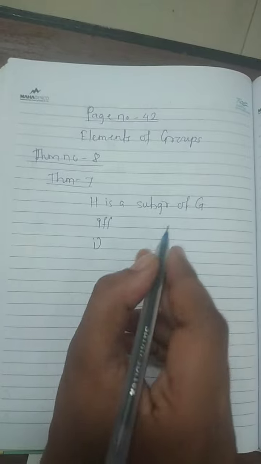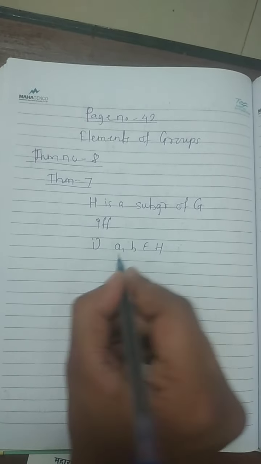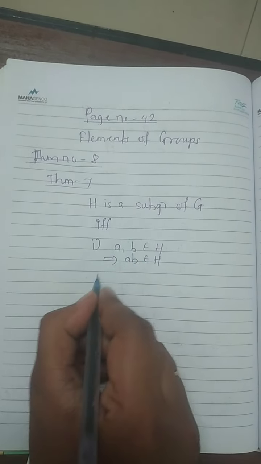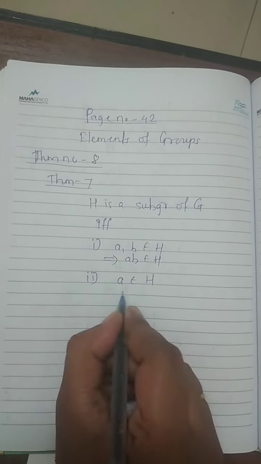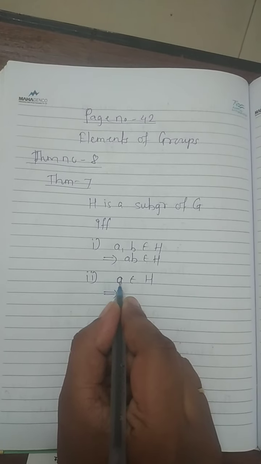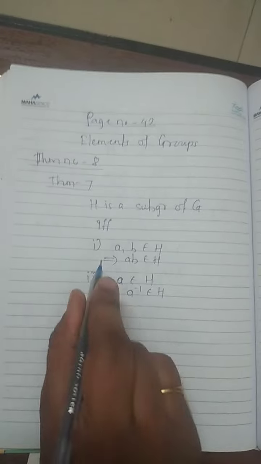What is the first condition? If we take two elements from H, then the product must lie in H. And the second condition is, if a belongs to H, this implies the inverse of this element a also belongs to H. This is theorem 7.